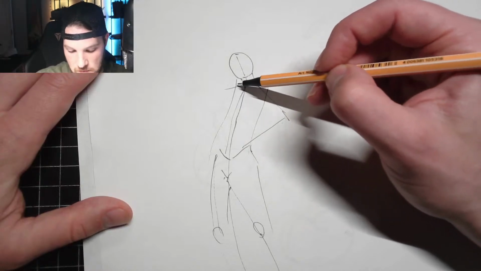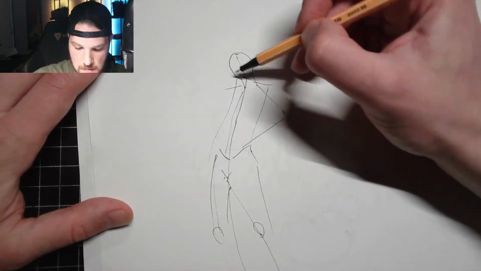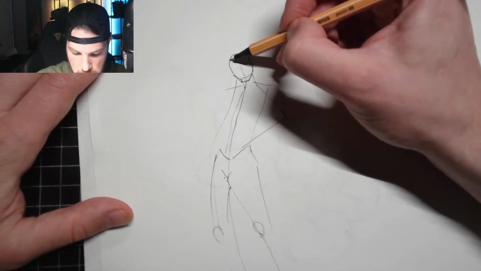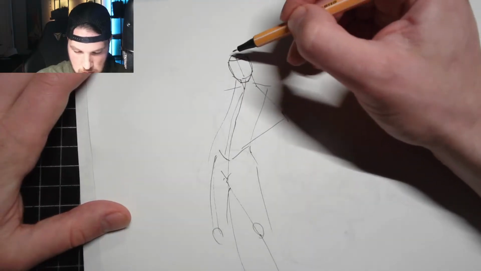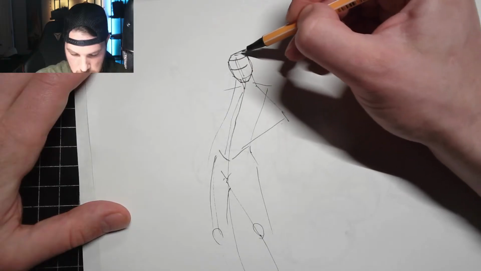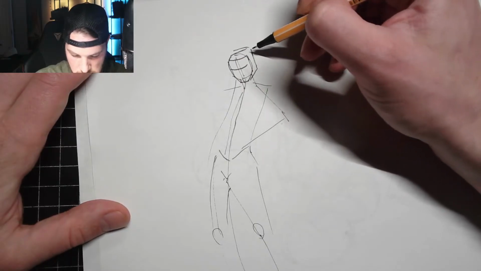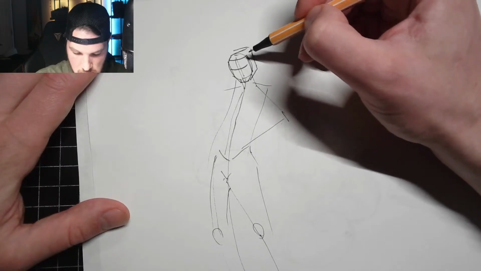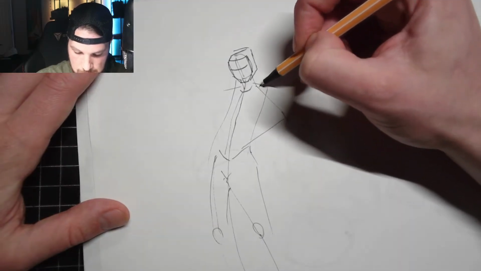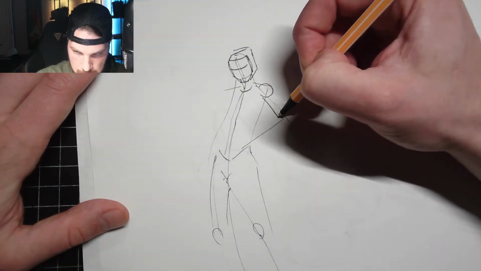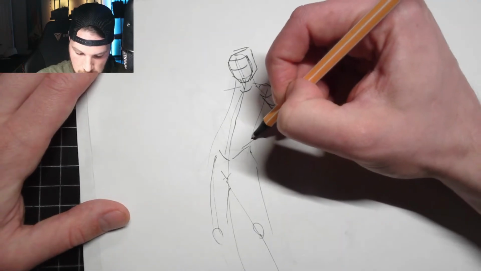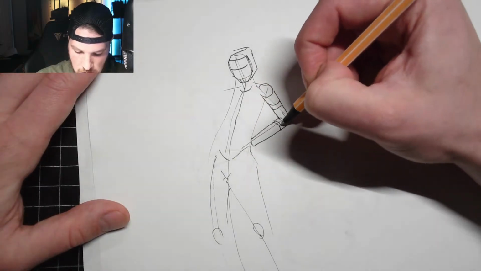Again, I want to simplify everything I see. That's the key. I'm not even going to bother with the fingers.